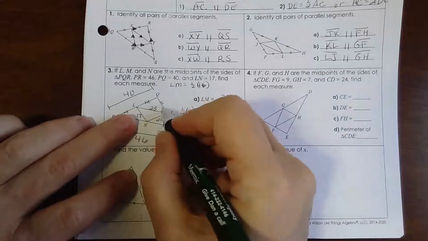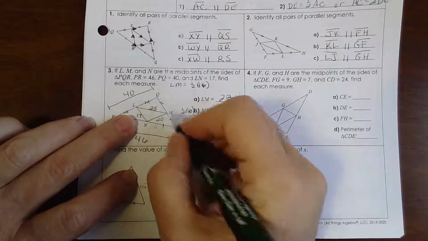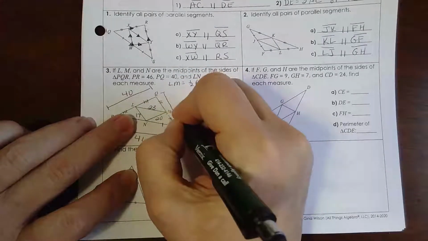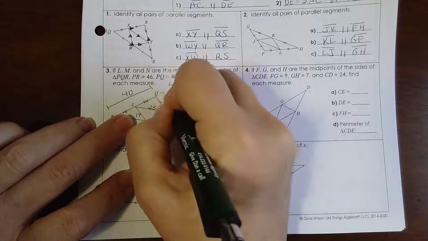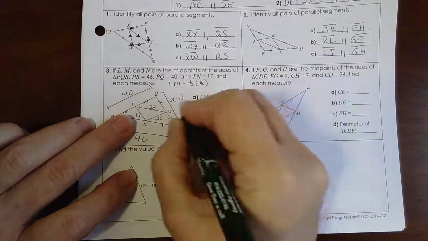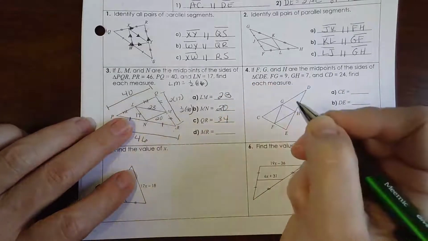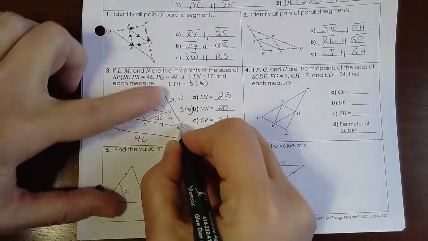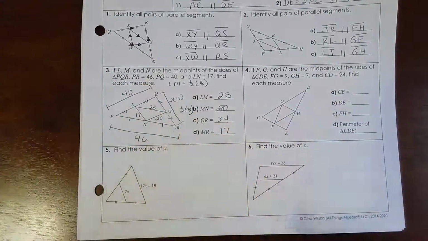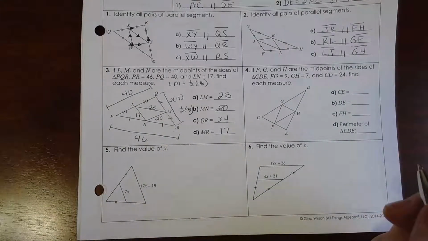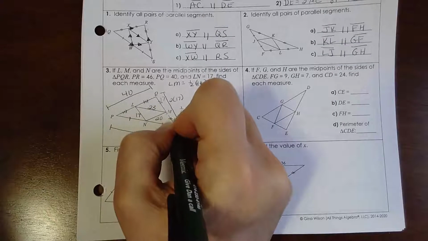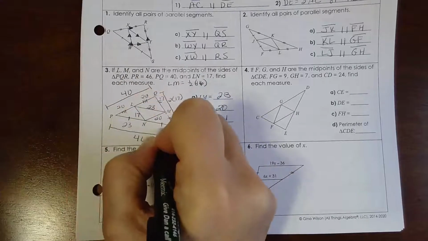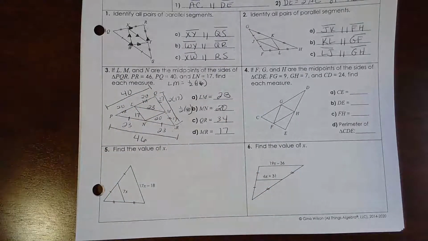Now QR is parallel to LN, which means QR is going to be twice our 17. Twice 17 is 34. And if this whole thing is 34, half of 34 is 17. So this little piece is 17 and this piece is 17, and then 20 and 20, 23 and 23. So you're going to have a whole lot of pieces that are congruent.